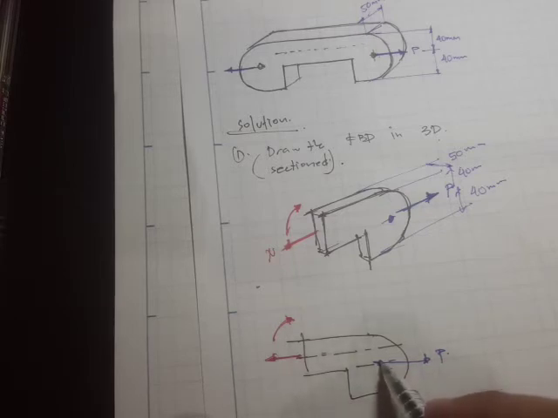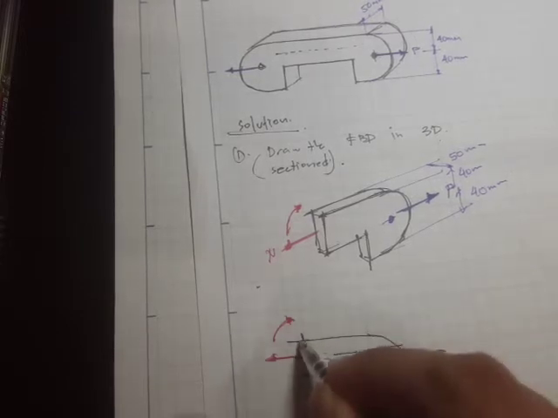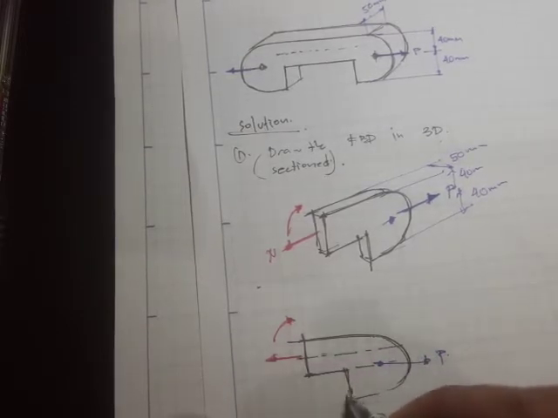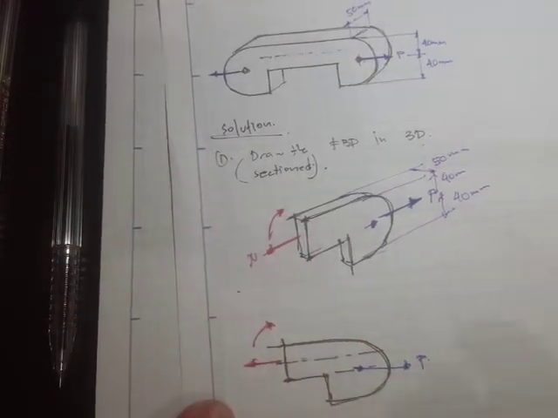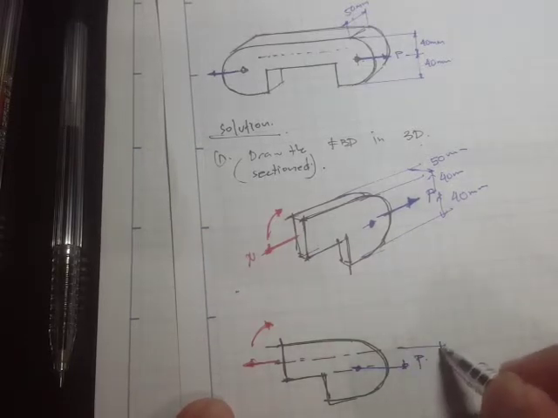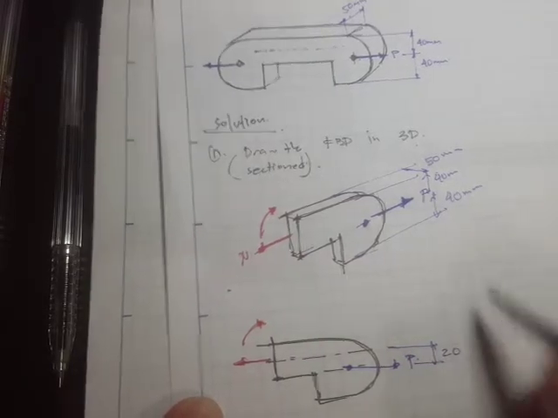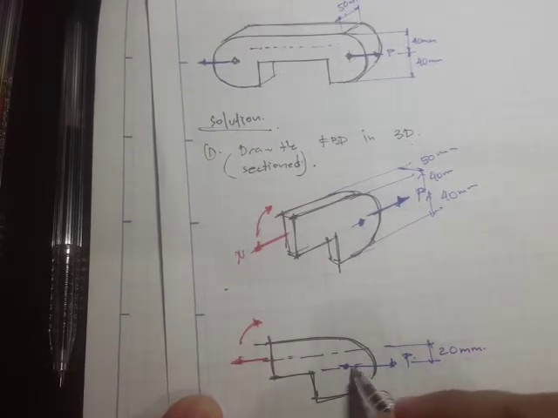But right here, the centroidal axis is somewhere along here. So that means that we will have this distance, half of 40. This is 20 mm.